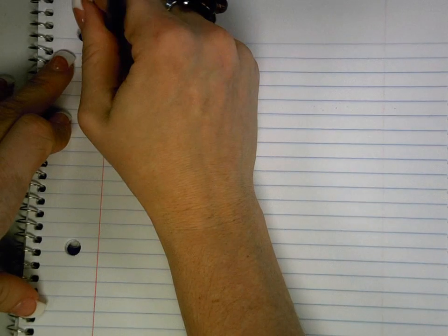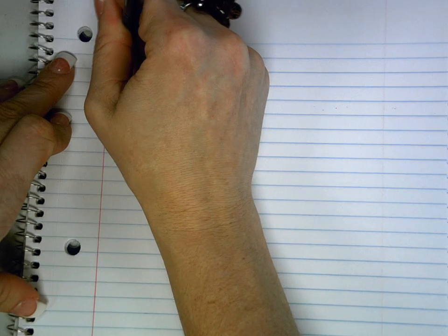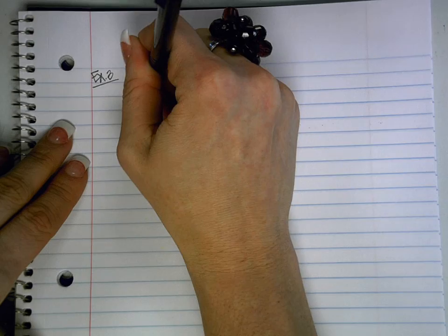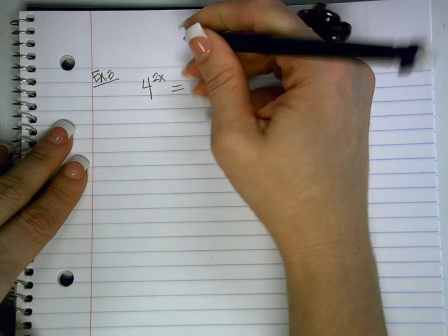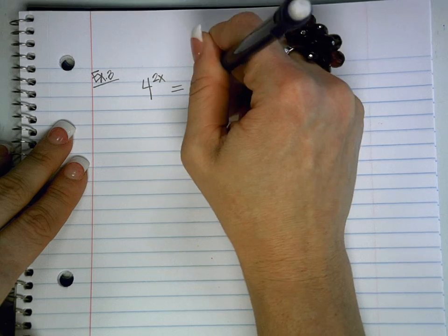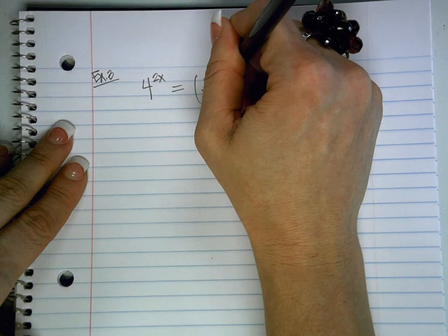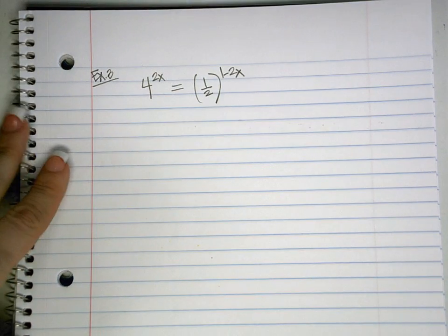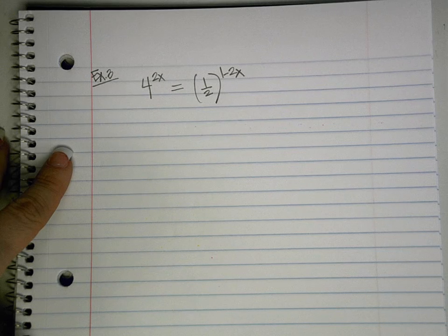Okay, let's try another one. For number 3, we only have 4 examples today, so you need to make sure and pay attention because I'm not doing a ton of examples on the same thing. 4 to the 2x equals 1/2 to the 1 minus 2x.